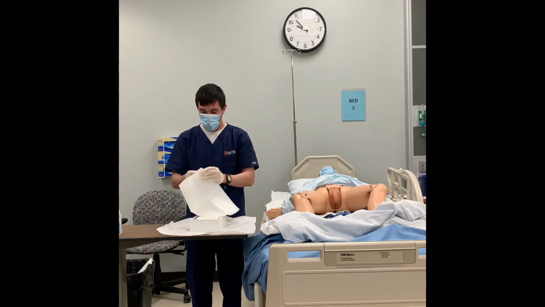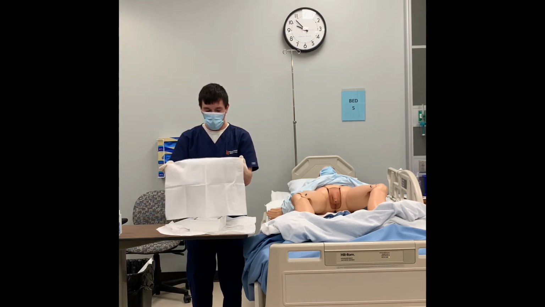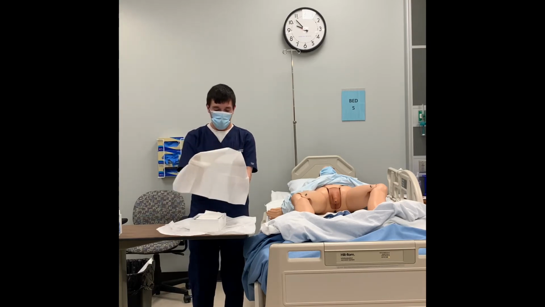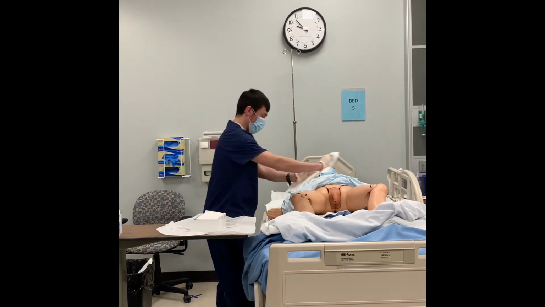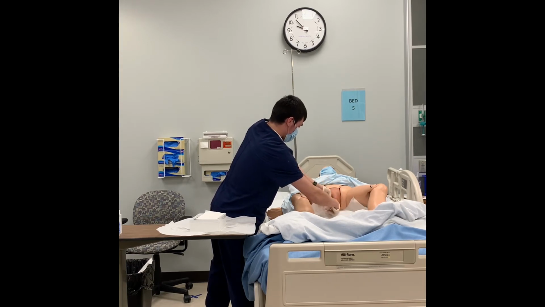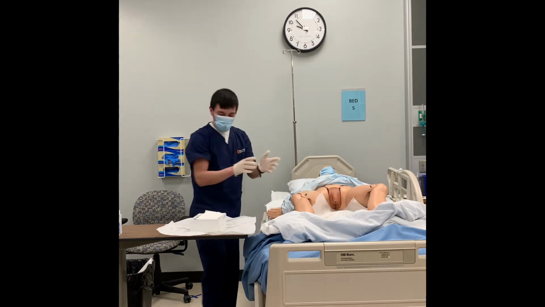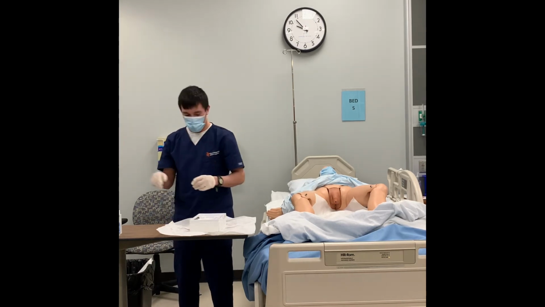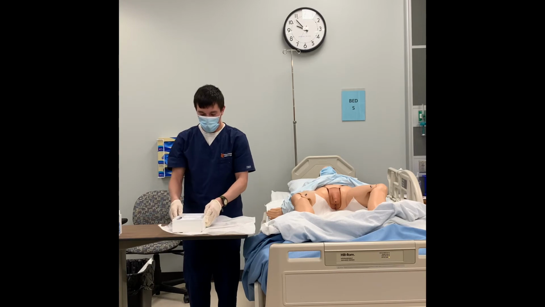This first drape I am going to place underneath the patient. I want to wrap this around my hands, ensuring that I won't touch anything that I should not, to keep my hands sterile. Okay, the second one I'm not going to use, so I'm going to pitch that to the side, and now I have my box that I can adjust.